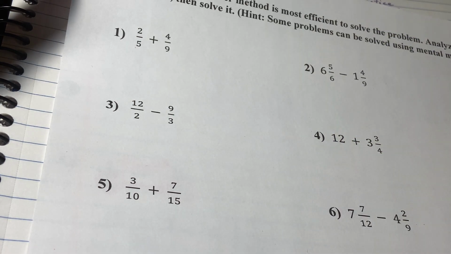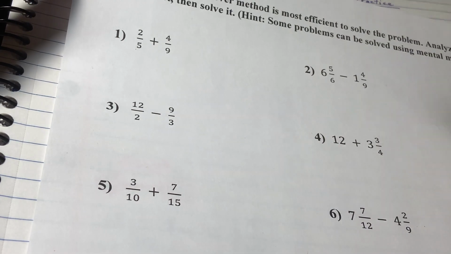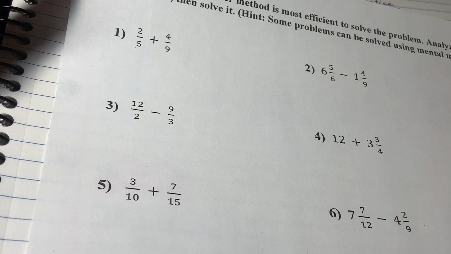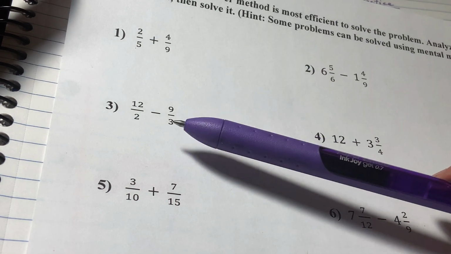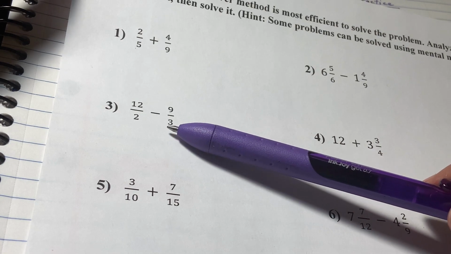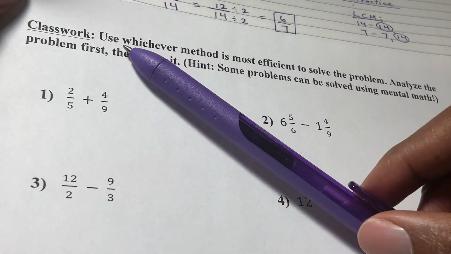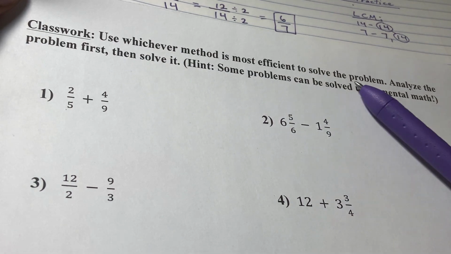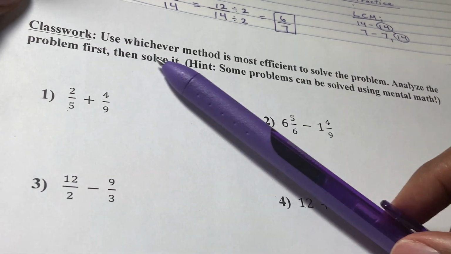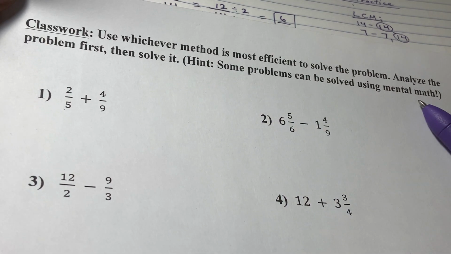You might say, wait, Mr. B, we didn't do Bowtie. We didn't do LCM. We just divided the denominator into the numerator. Yeah, sometimes the problem is that easy. Sometimes you just look at it. These were improper fractions. Look first. Analyze, as it says here. Use whichever method is most efficient to solve the problem. Analyze the problem first, then solve it. Hint, some problems can be solved using mental math.